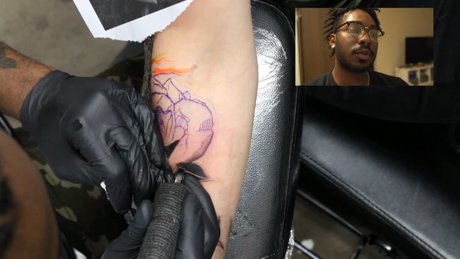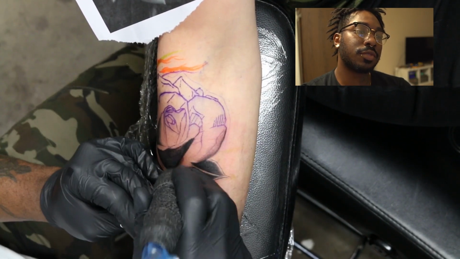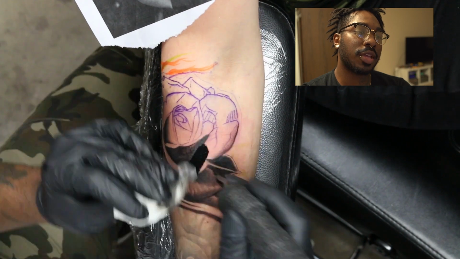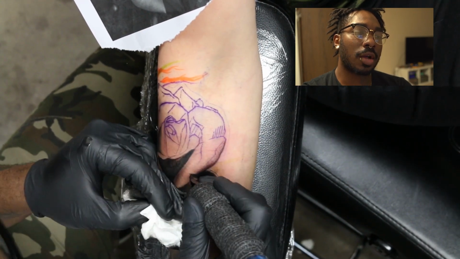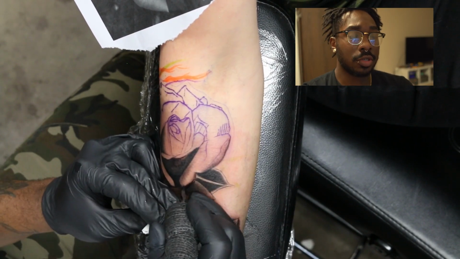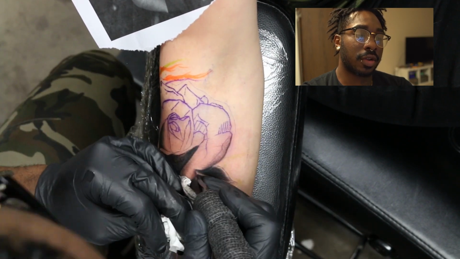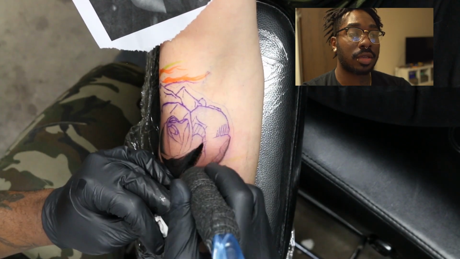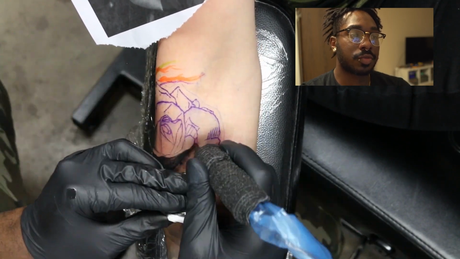Okay, so it looks like we've moved on. We're starting to block in this big petal here. I'm starting to work with more of a mid-tone to a lighter mid-tone. Now I use a drop system where all of my black and gray, I mix up myself. I don't do any pre-made mixes or anything of that nature. It's just varying drops of black and distilled water, and I work with it that way.